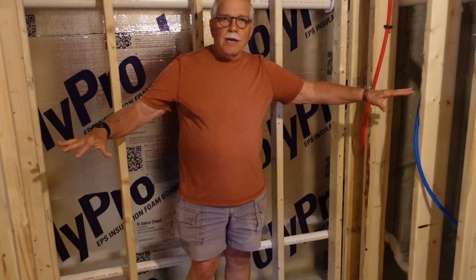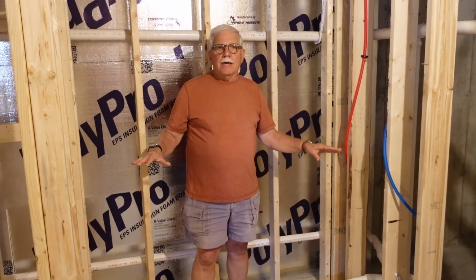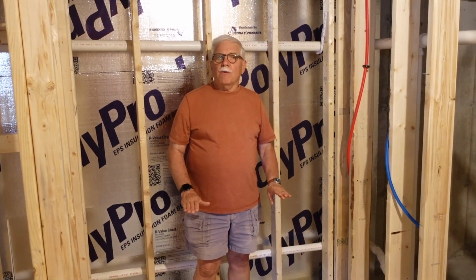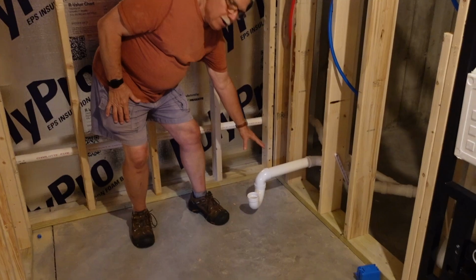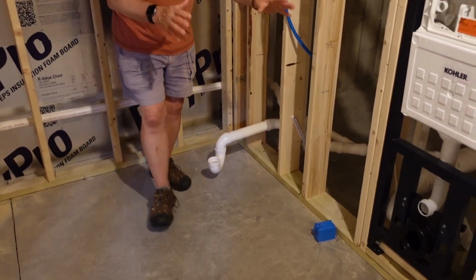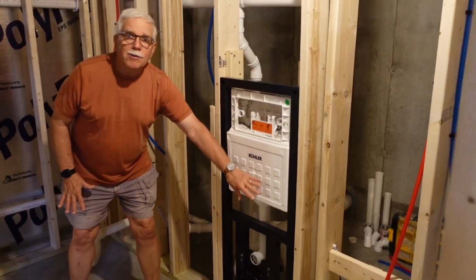Right now, I'm standing where the shower is going to be. And it's going to be a little bit of an elevated shower, and I'll explain that in a little bit. But here is the P-trap for the shower. And then here, look at this. You know what this crazy thing is?